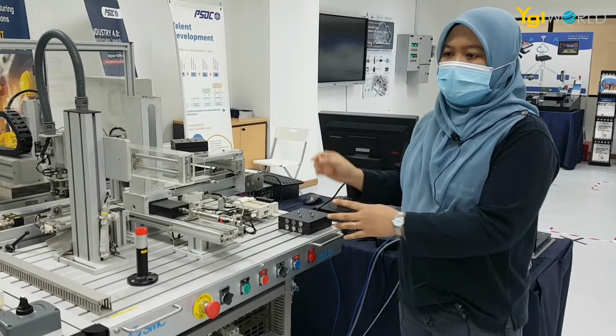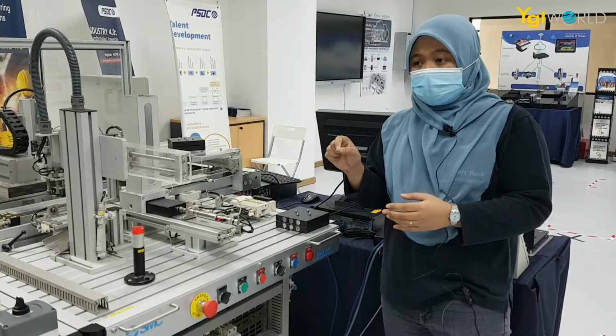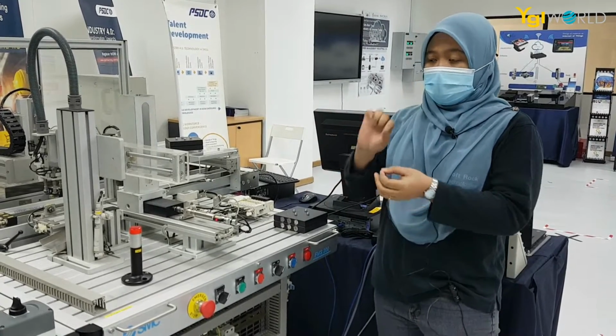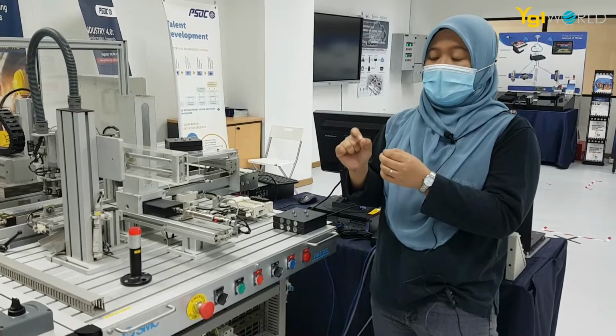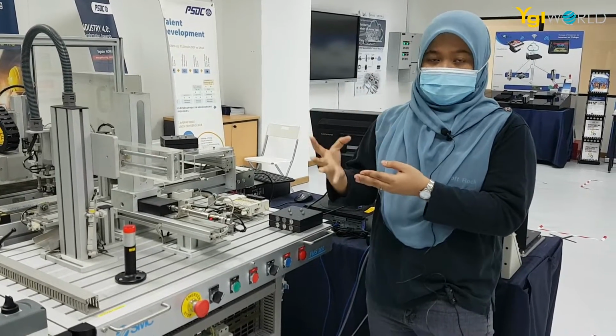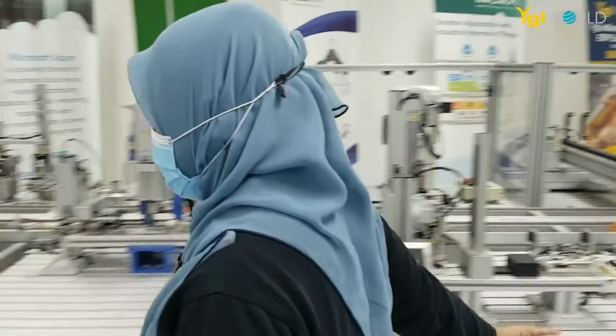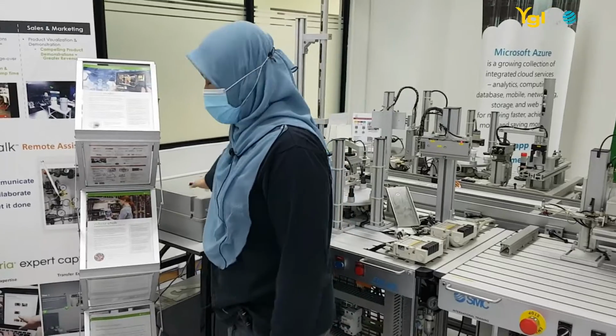Actually, this machine is connected with the Omron PLC, and Codabix has a protocol for Omron and also the Raspberry Pi. If you can see here, we have a machine, and then we have this box.